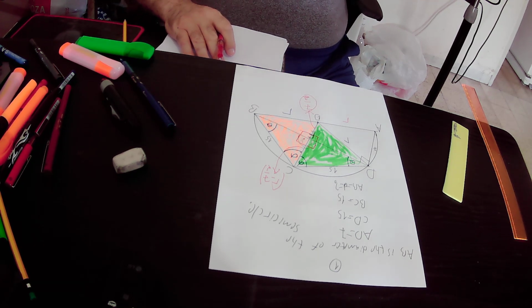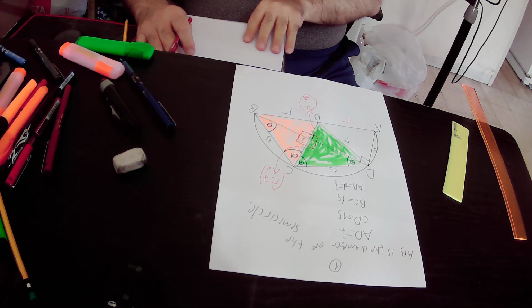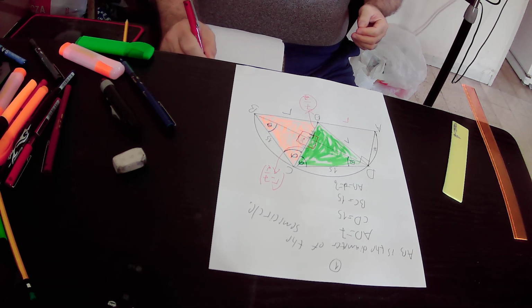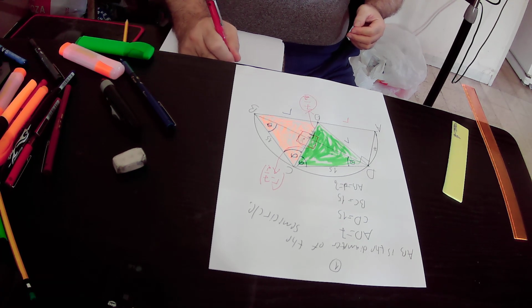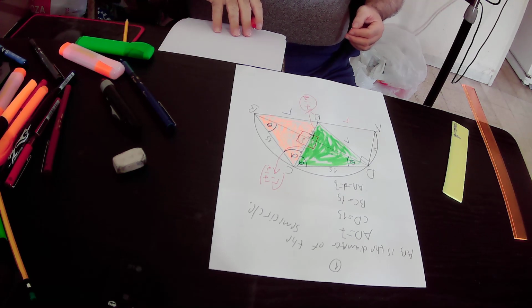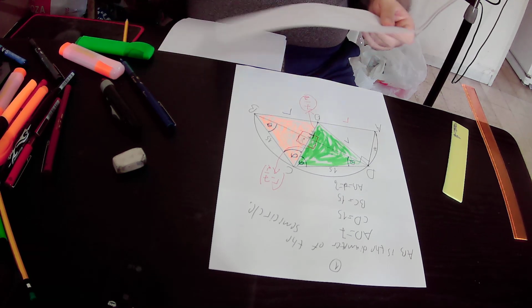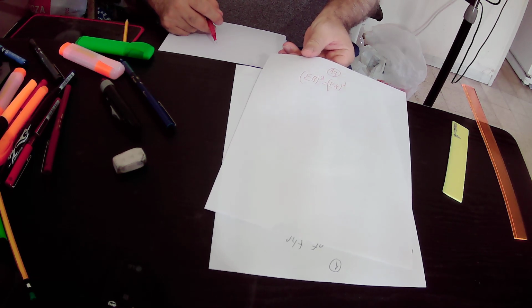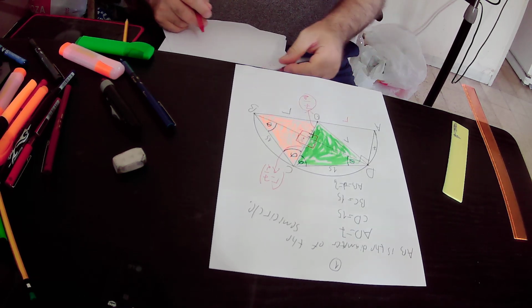So we can write down that EB squared equals EB squared, and we will use the Pythagorean theorem.